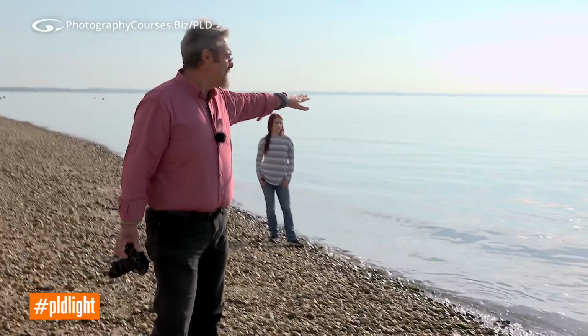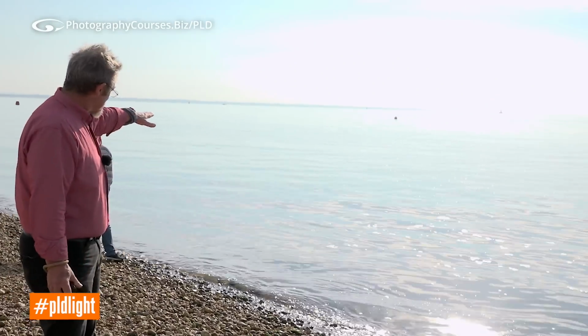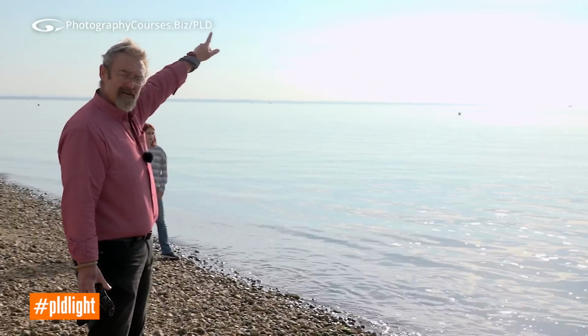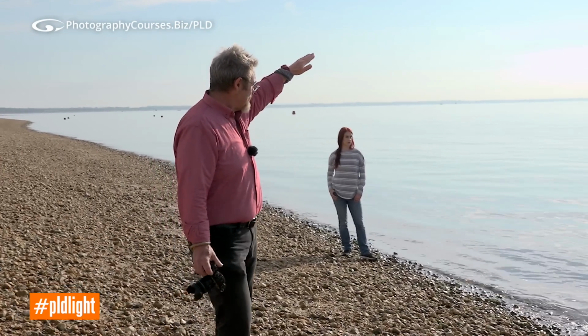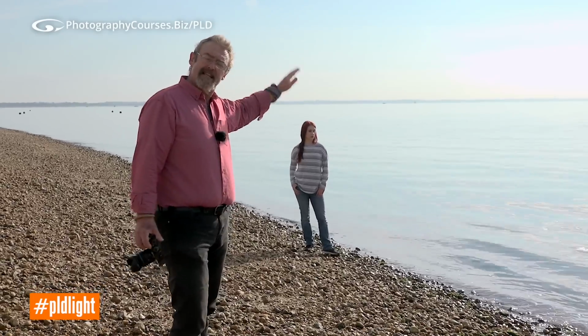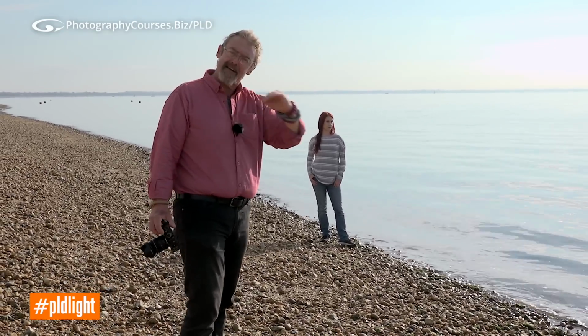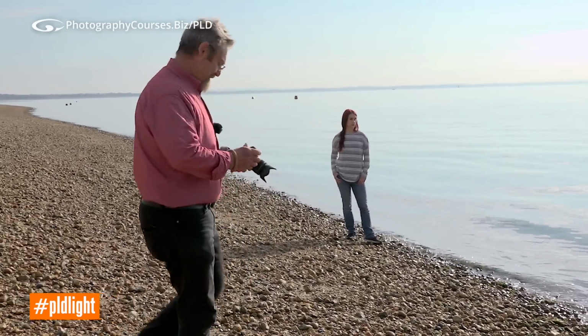This could work really well because look at the colour of the water and the colour of the sky, and we've got the sun up here. So I'm thinking Steph as a silhouette, but also I think that sky and that sea are going to merge together because we've got a lovely flat calm sea. Let's have a little go at this.